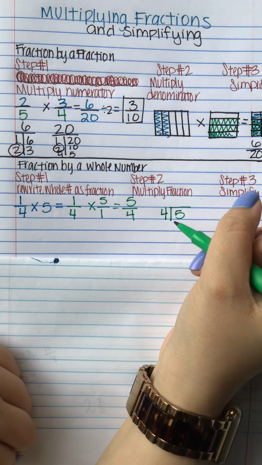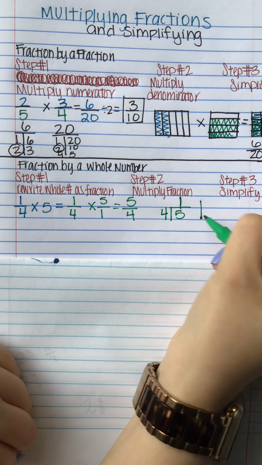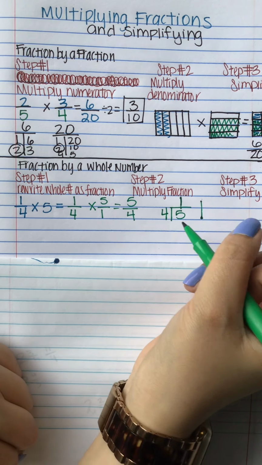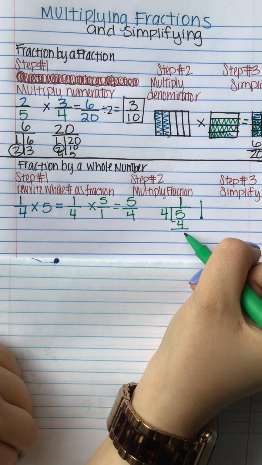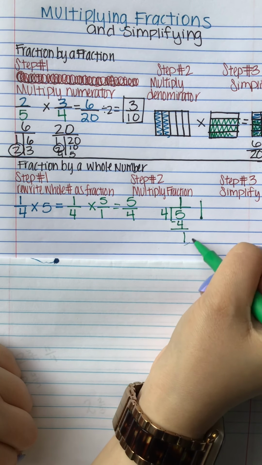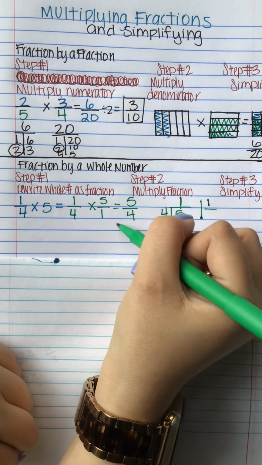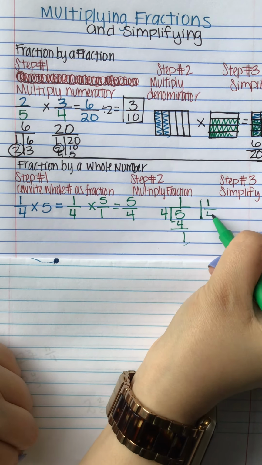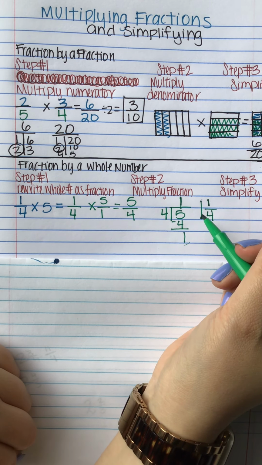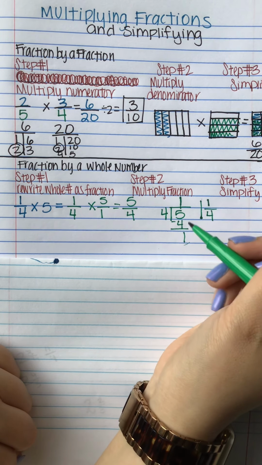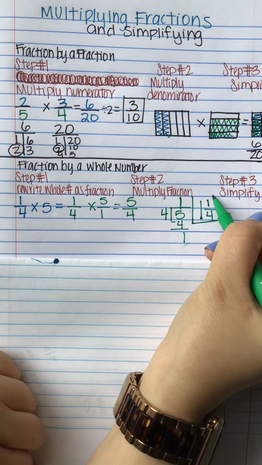Okay, so 4 can go into 5 a total of 1 whole time, so that means my number is going to be 1 whole. 4 times 1 gives me 4. 5 minus 4 gives me 1. That means my remainder is 1. And as I've mentioned before, the denominator stays the same. So that's 1 1/4. Step number 3 says to simplify. I cannot get any simpler than 1 1/4. So 1 1/4 will be my answer.